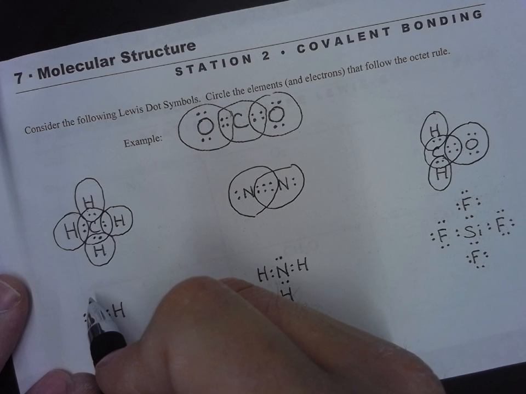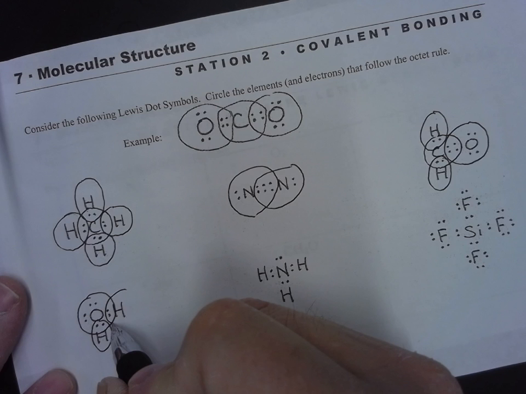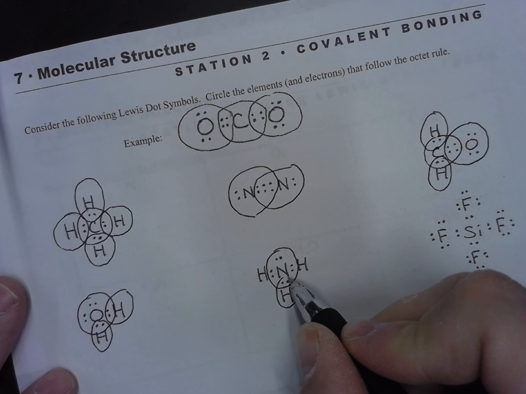H2O, well, all 8 of these are surrounding the oxygen. This hydrogen is sharing these 2, that hydrogen sharing these 2. NH3, again, all 8 of these are surrounding the nitrogen. That hydrogen shares those 2. Every hydrogen shares 2.